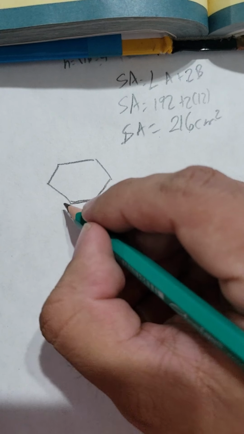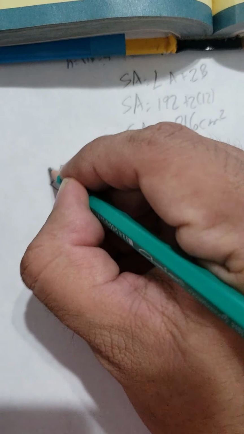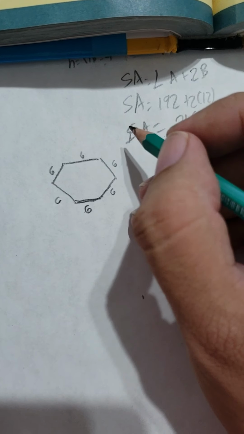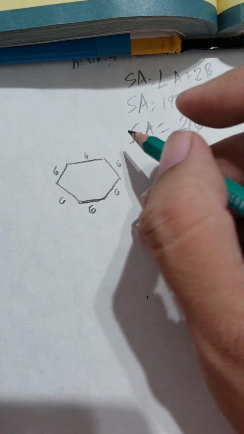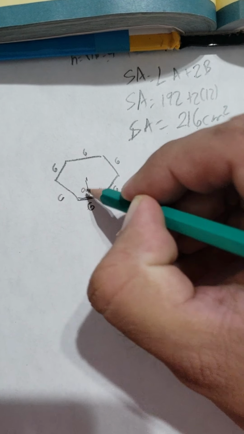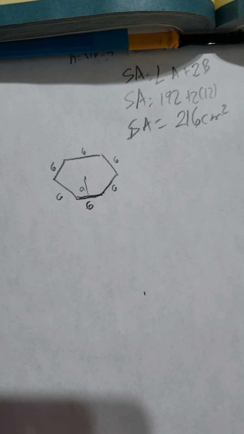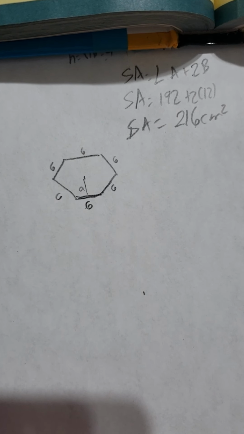We only have one piece of information about this polygon, the 6. Every side is 6 because it's a regular polygon. It said that this value is constant. Remember, we had to find the apothem in this one. With that apothem, we will multiply by the perimeter. That will be our area of this one.